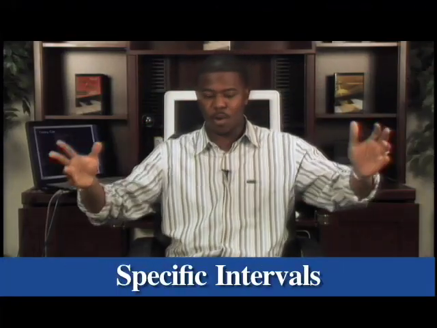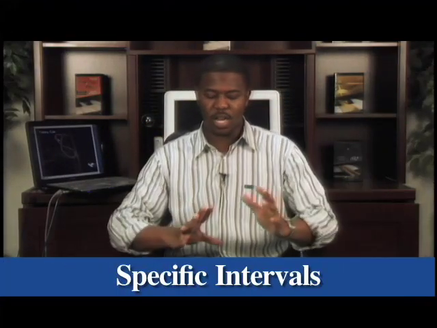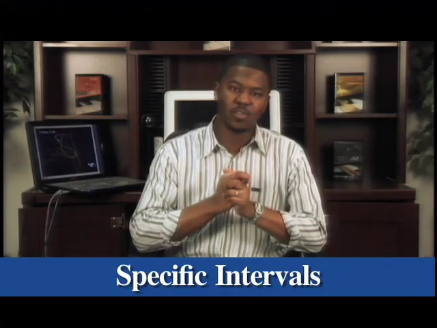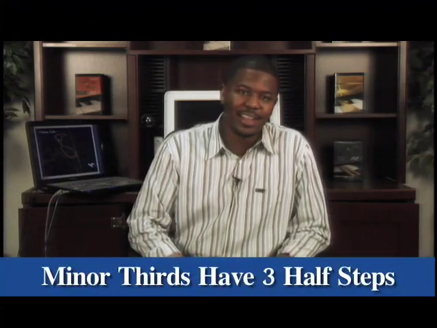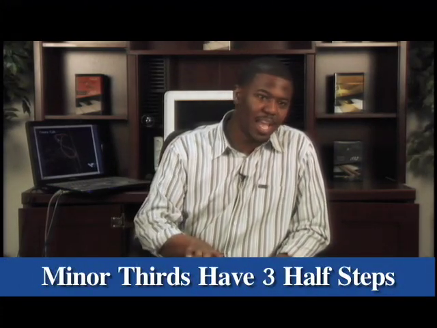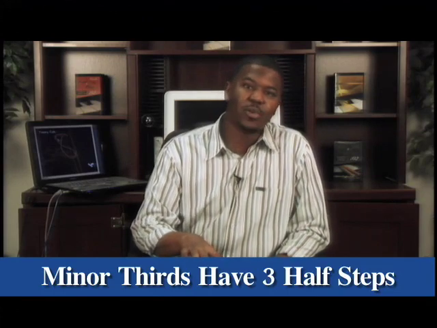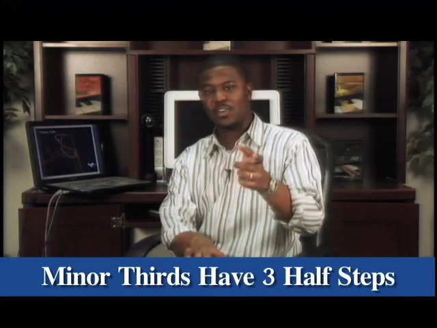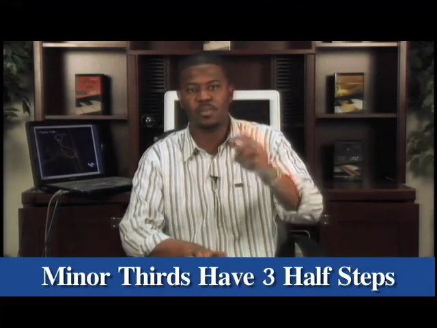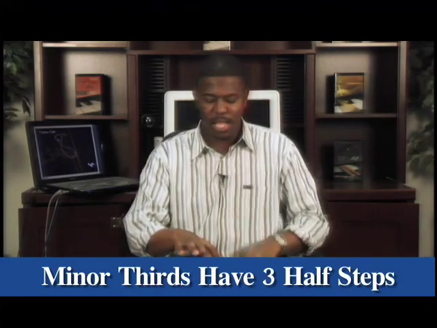Okay, so now that you got your intervals out of the way, let's talk about the specific intervals because this is important. So we got our generic intervals. With specific intervals, I'm just going to cover the main important ones: thirds and fifths, okay? Now, a minor third, you should know, that's what I was just playing. Minor thirds have 3 half steps in between them, okay? Write that down. Minor thirds have how many half steps in between them? 3, okay?